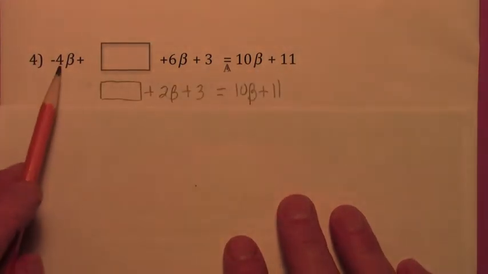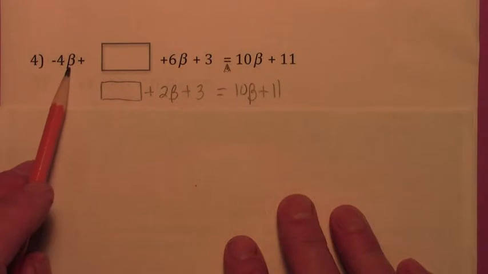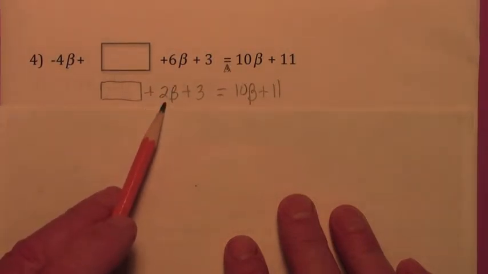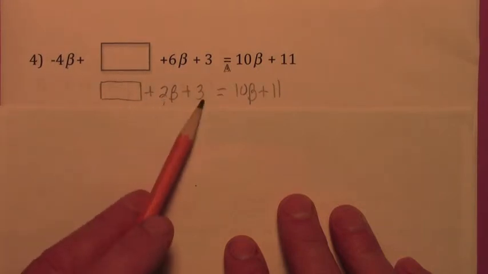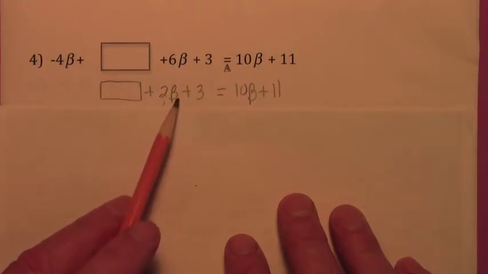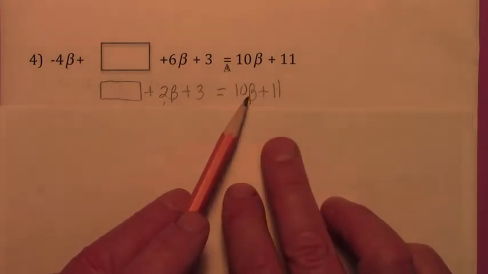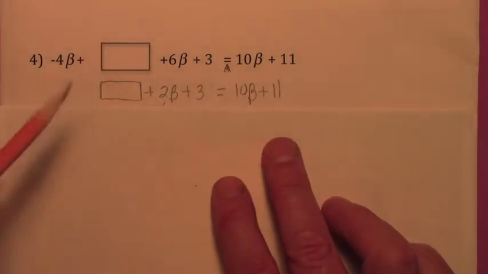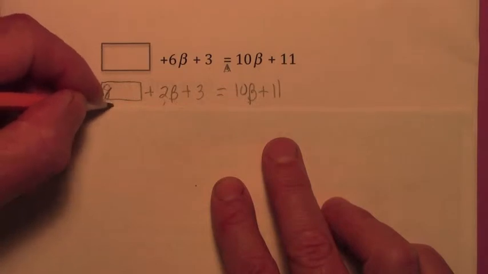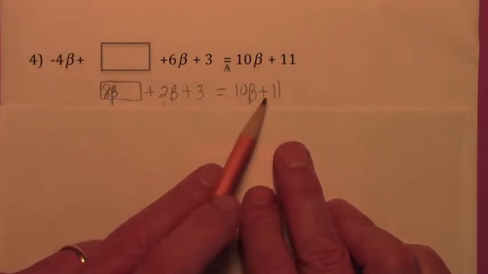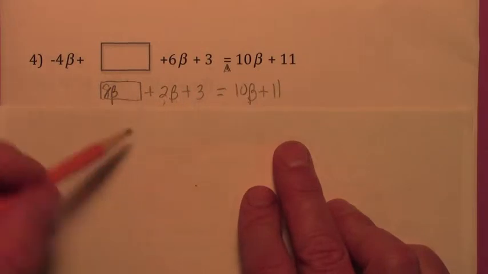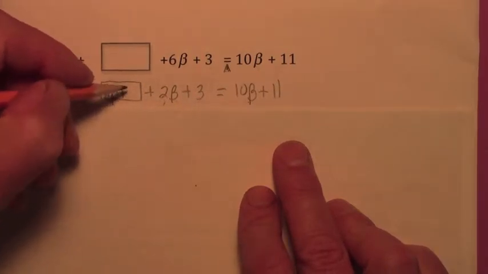Let's combine the negative 4 beta plus 6 beta and get 2 beta first. So it's a good idea, if you can simplify, go ahead. So I add these two together, I get this. So let's do what we did before. Let's just look at each variable separately. Let's do the betas first. You have to have 10 beta. You got 2. How many do you need? 8. Good. Let's do the numbers now. You have to have 11. You got 3. What do you put inside the box? 3 plus what is 11?